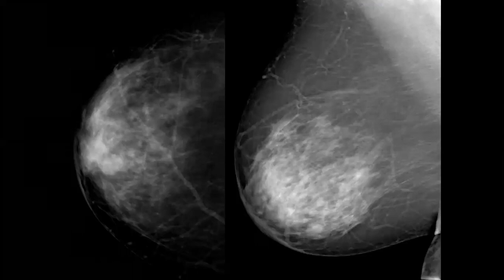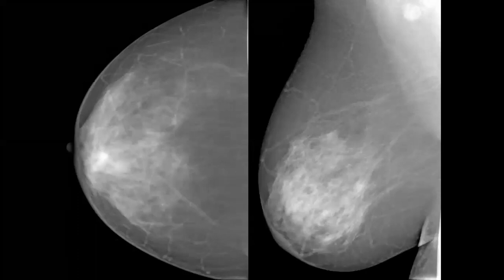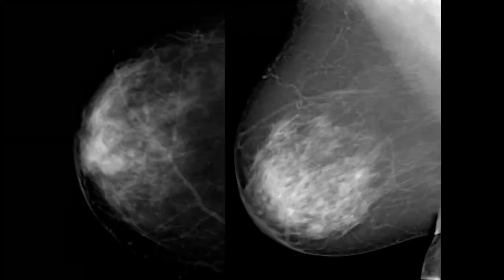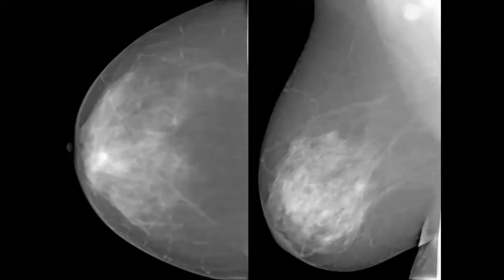This is the second round after 1 year. After 1 year, the area of asymmetry increased in size in the craniocaudal view. So still you will say asymmetry, and also retroareolar skin thickening. In the retroareolar there is increased density, so this is focal asymmetry.